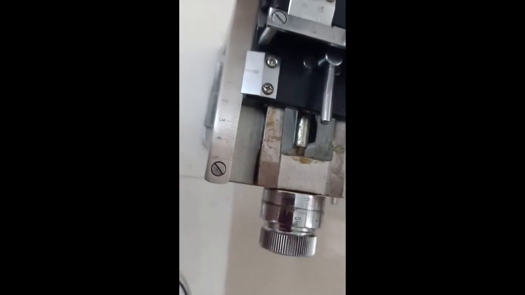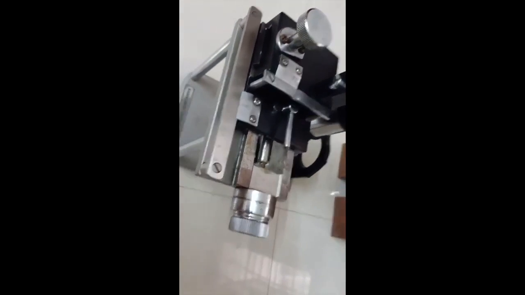Okay, you have to note the 0 on the top portion coinciding with a reading on the pitch scale. You then have to note the reading on the head scale, and use the formula: the total reading is PSR, the pitch scale reading, plus HSR into least count. Okay, so that's the total reading. So this is basically the setup that you're going to use.